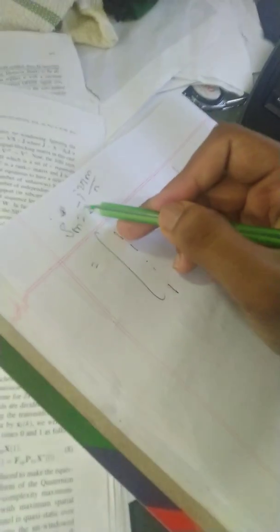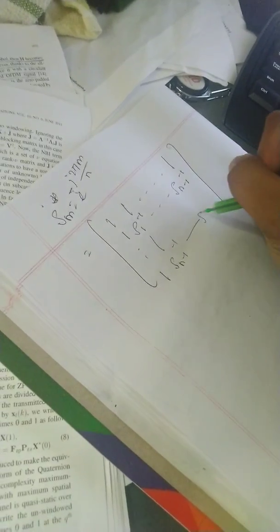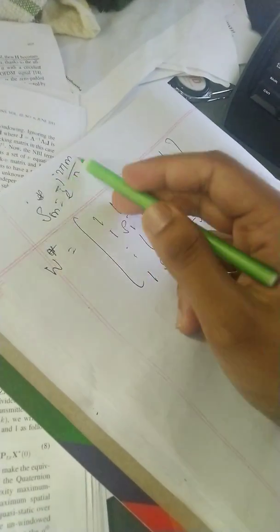Okay, and we know that rho m is equal to e to the power j twice pi m over n. If we want to take the complex conjugate, that's just putting a minus, so we are just inverting the power. So minus 1 all the way to minus 1, and here n minus 1 all the way to minus n minus 1. We just inverted the power, because by taking the complex conjugate we are just inverting the power, because e to the power j twice pi m over n is rho m.